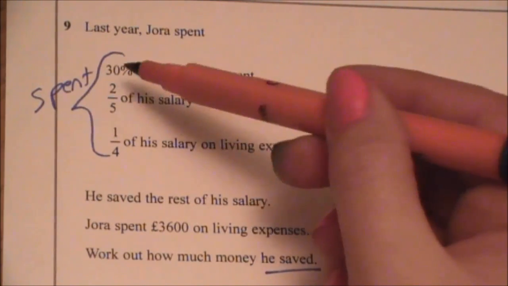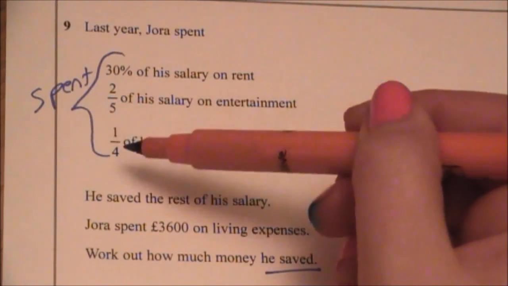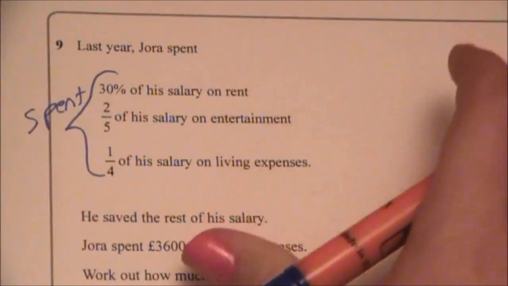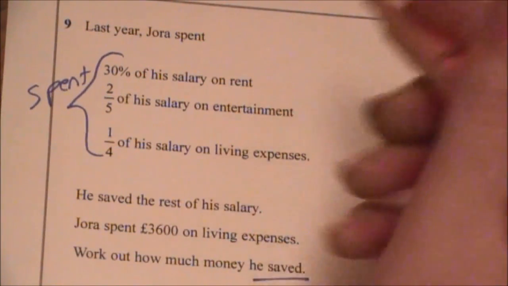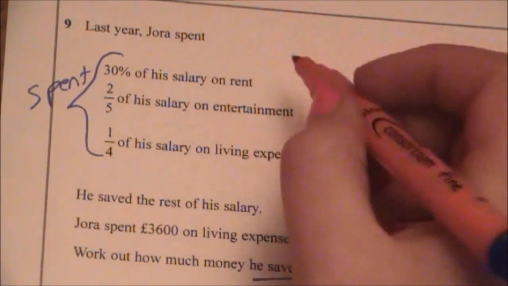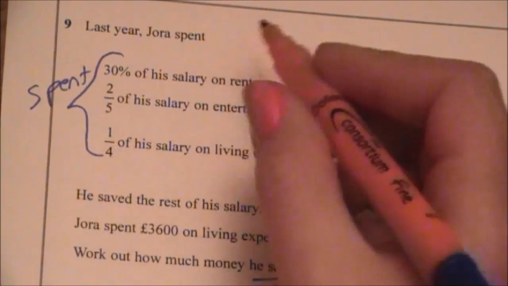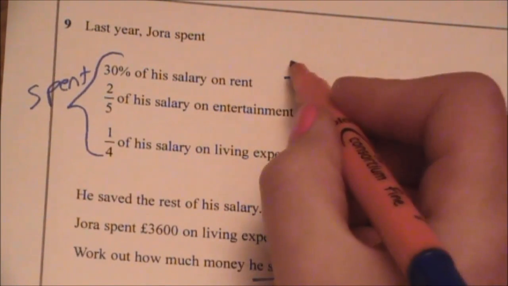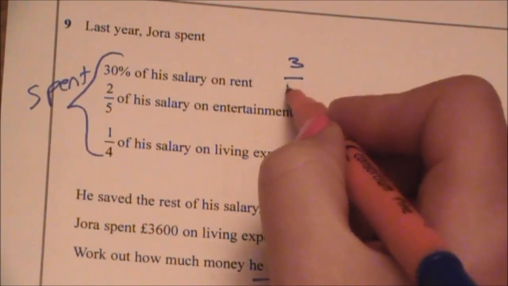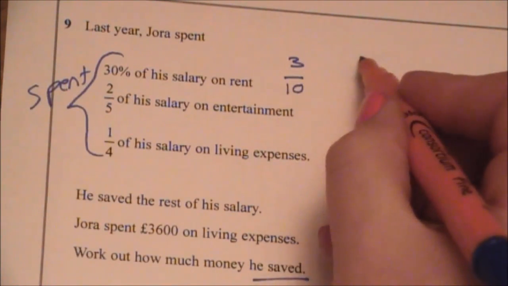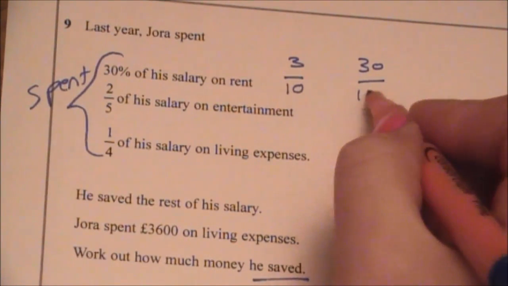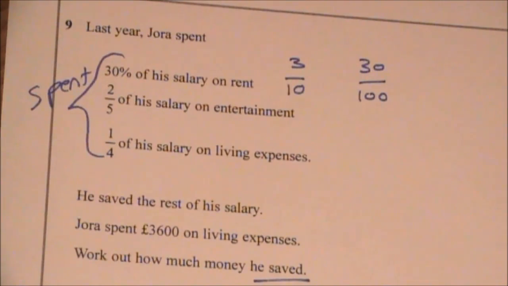I don't like the fact that there's a percentage there and 2 fractions. I can't work with things when they're not in the same format. So I'm going to put these as fractions. 30% as a fraction is 3/10 or 30/100.